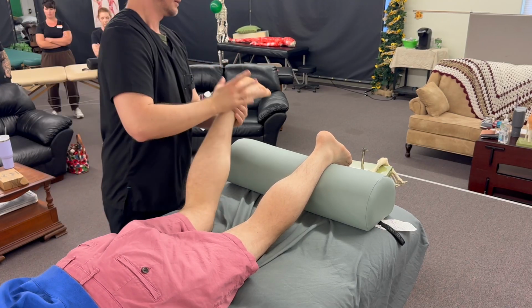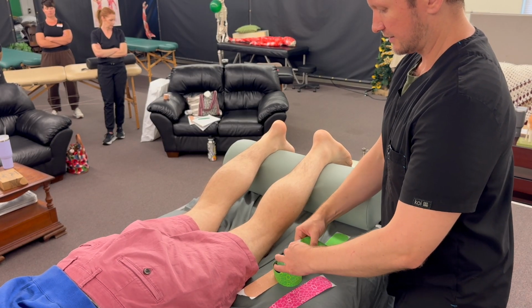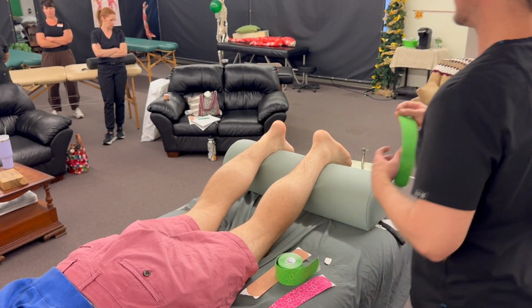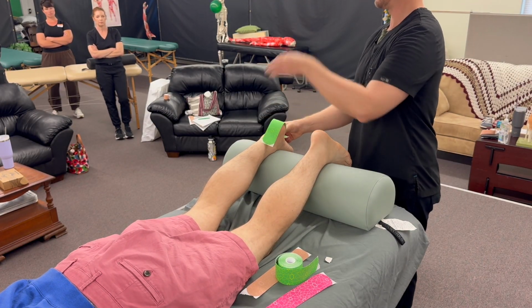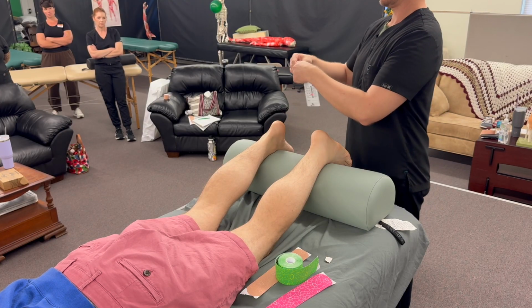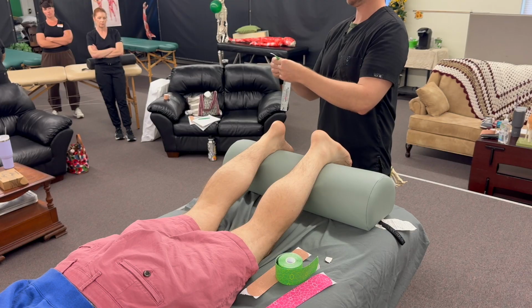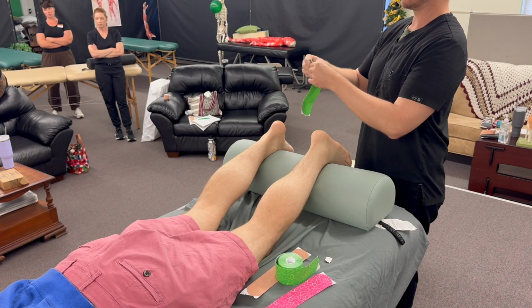Right? Okay. So the first ones I tape, this is where the order does matter a little bit. The first ones I'm going to tape are going to be the ones where the ends end on the bottom of the foot. So here, anchor, anchor.